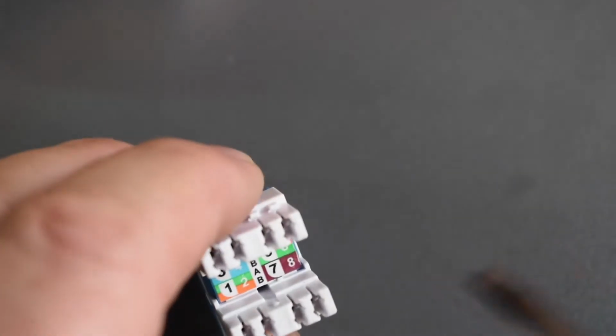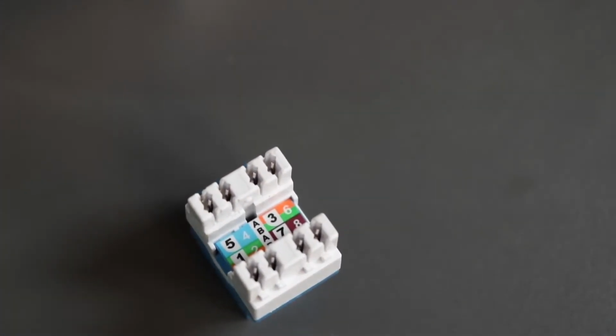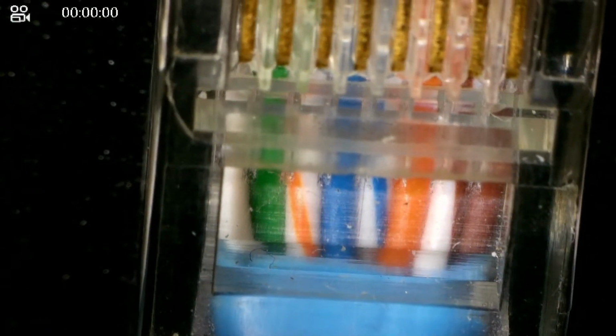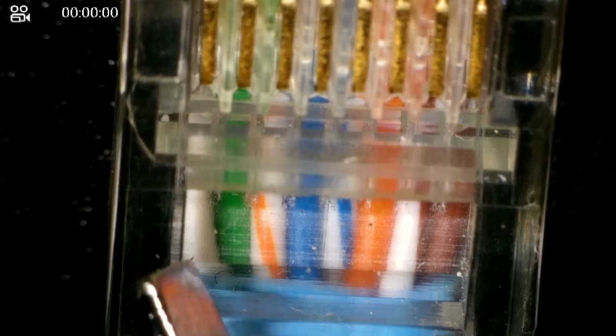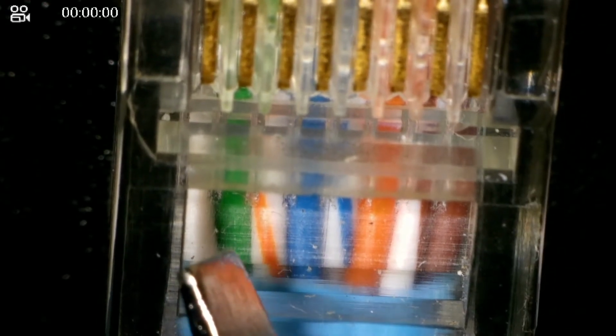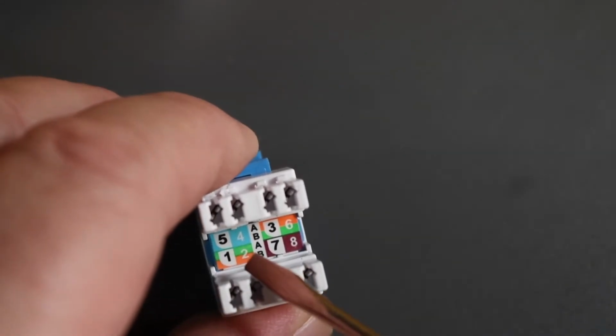You see that? For configuration A, white green is pin 1, right here. Pin number 2 is going to be solid green. Let's just take a look at that. Pin number 2 is solid green. So it just shows you how you count the pins here.